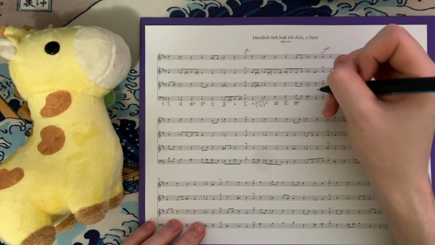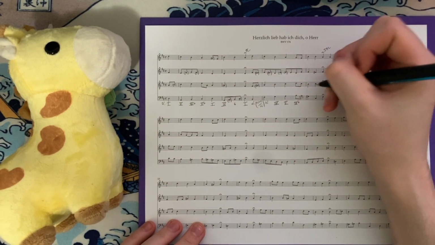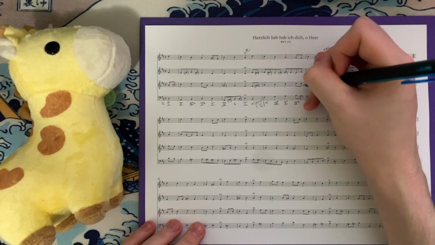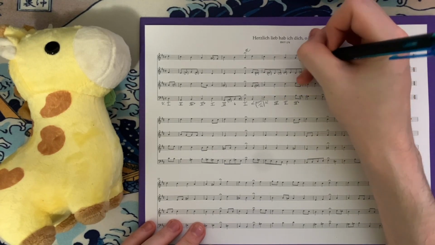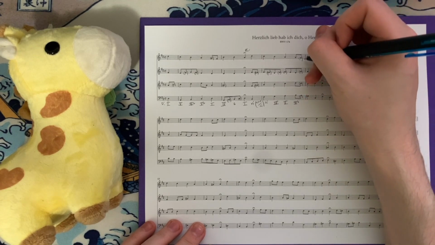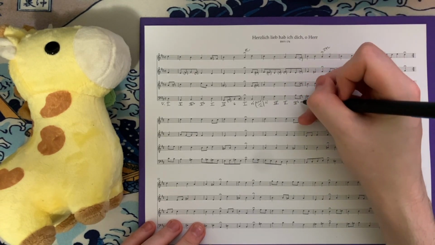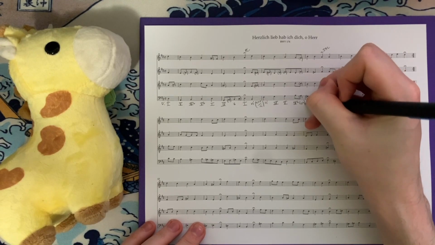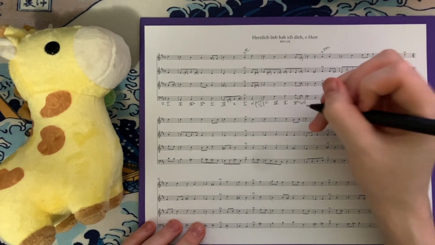And then here we have passing tones, or non-chord tones, in all of the voices. We have A, C sharp, F sharp, and F sharp. So there is our 3 chord in first inversion. And that might actually be our point.